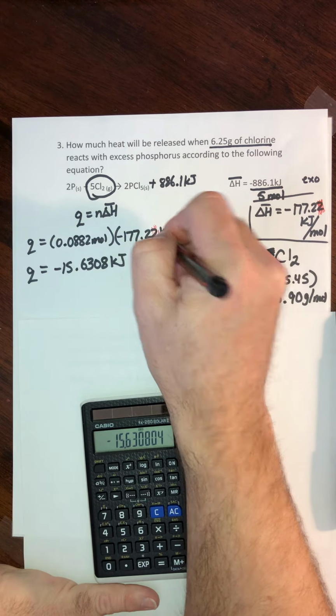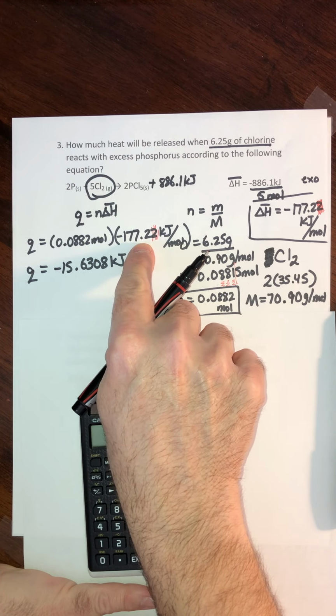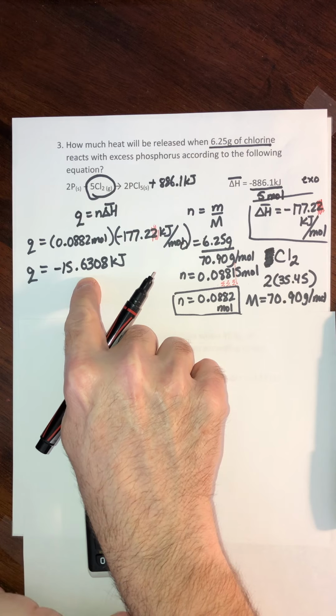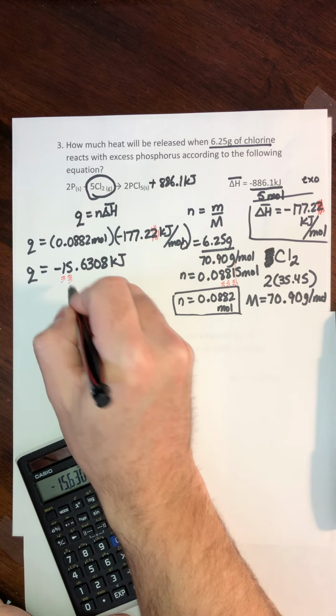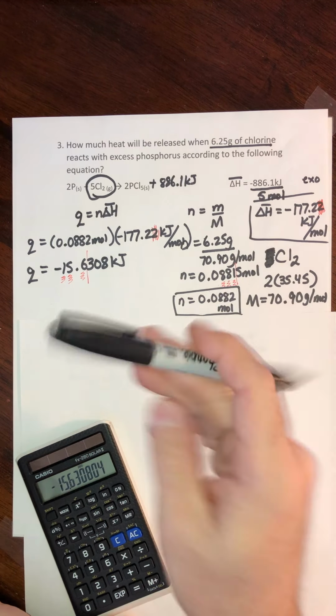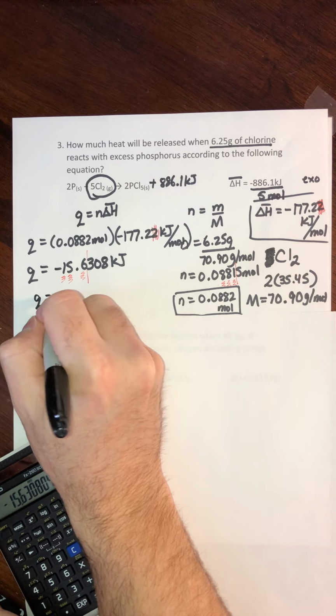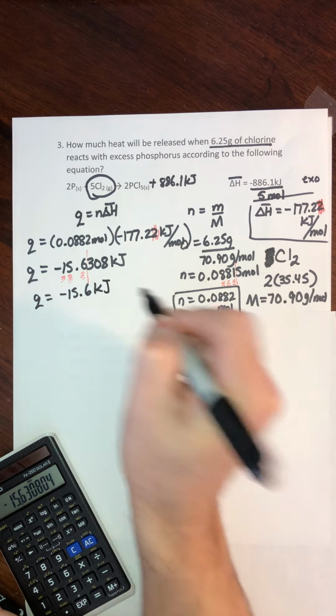So if I come back over here, 3 significant figures versus 4 significant figures, my answer should only have 3. So I'll keep the 1, I'll keep the 5, I'll keep the 6, but I'm going to get rid of everything else. So my heat is going to be a minus 15.6 kilojoules.